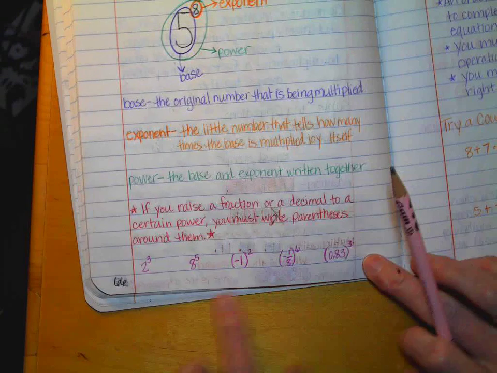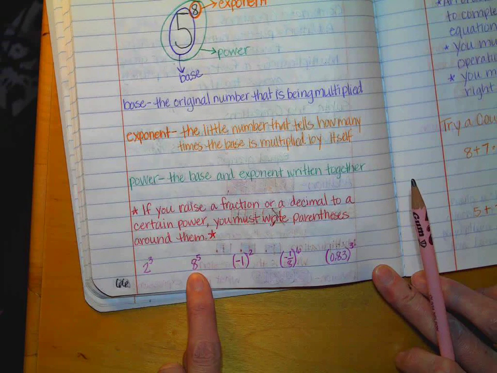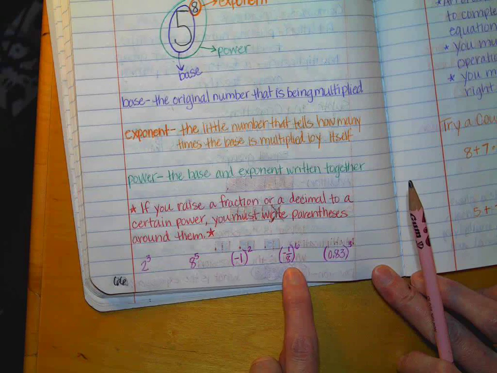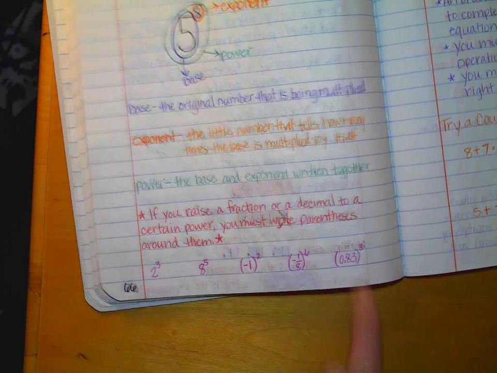Tomorrow when you get into class, I will be looking for how you did on this power, and how you did on this power, and how you did on this power.